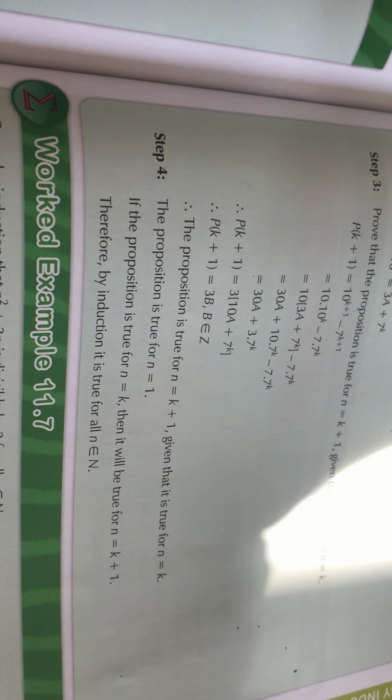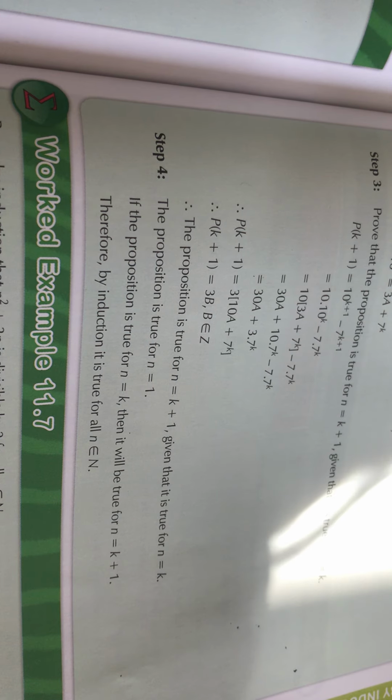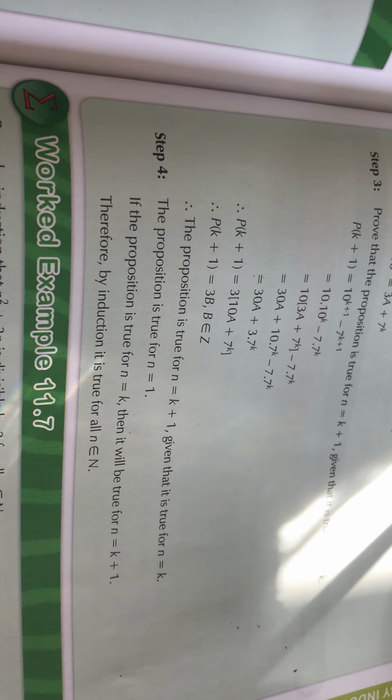So what you're really doing in step 4 is reiterating what you did in steps 1, 2, and 3. You're just bringing it all together, concluding it all up.